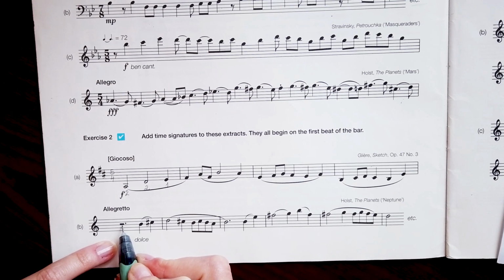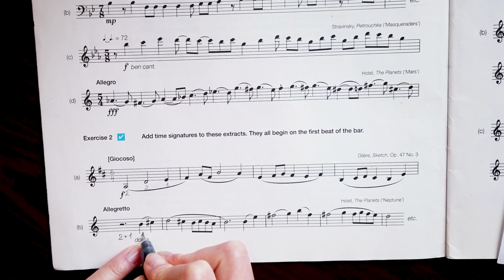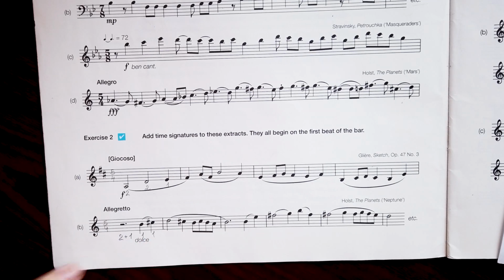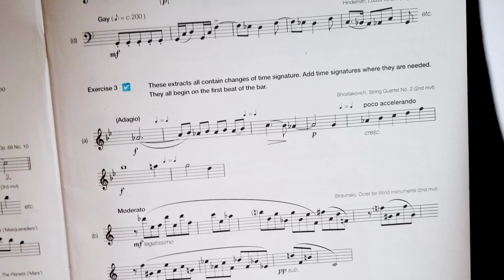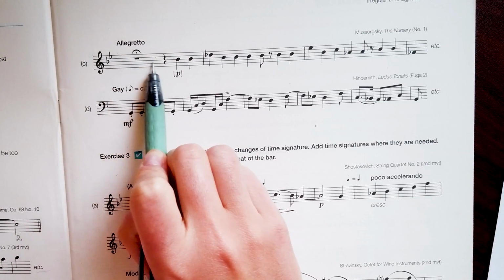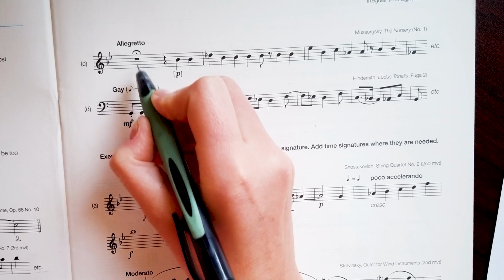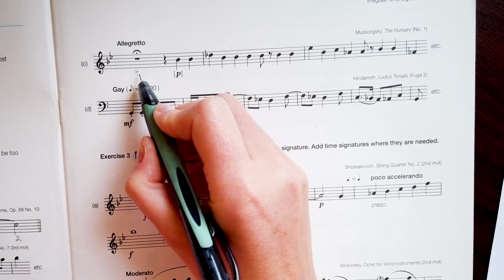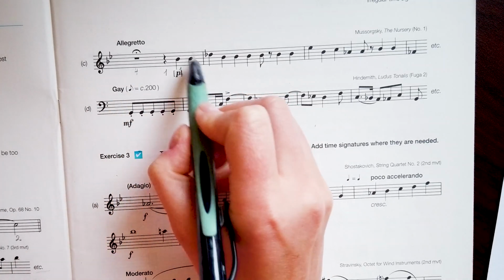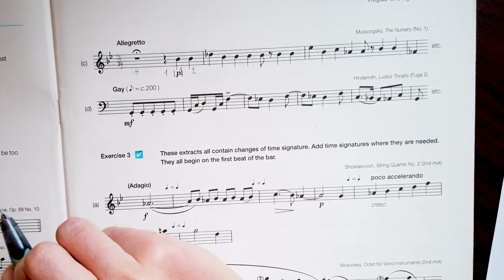Next one, dotted minim, so it's 2 plus a half, 1, another 1, another 1, altogether again 5 full beats in a bar. Let's see the next example. In this example, let's take the first bar. At the beginning we can see the semibreve, 4 beats, then crotchet, another crotchet, and the last is a crotchet. Altogether is 7. So we have 7 full beats, 7/4.